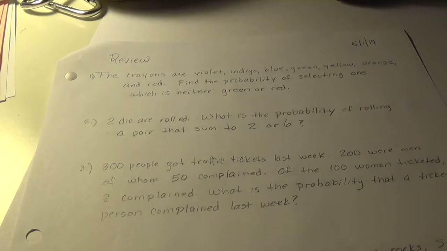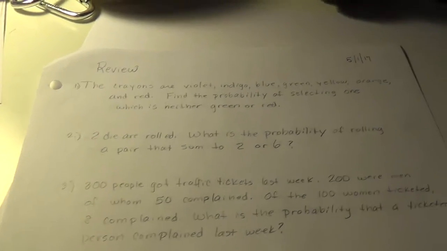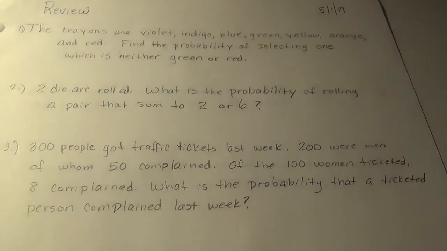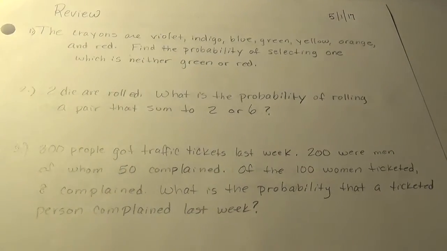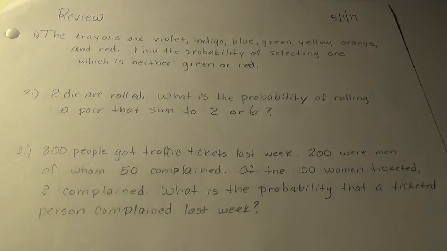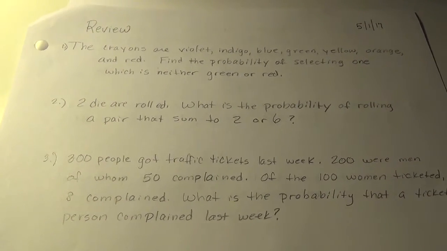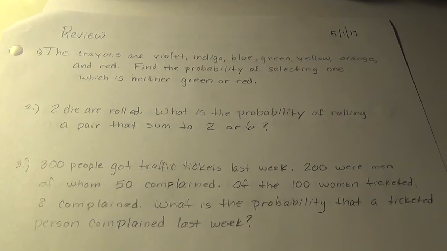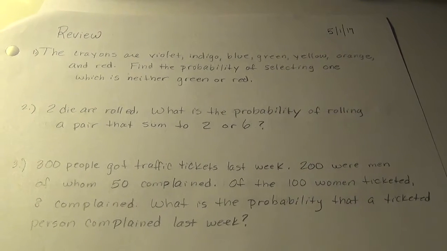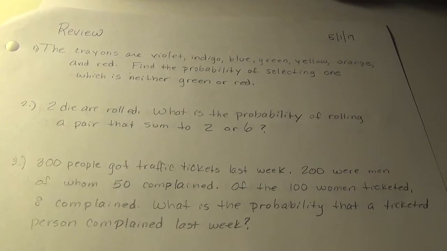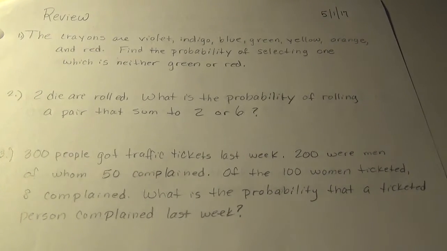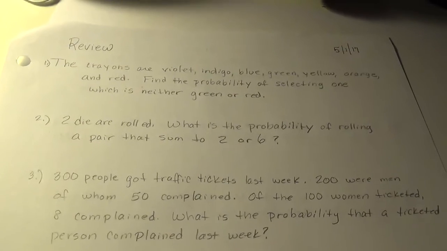All right. Number 3. Oh, the glare. It's worse. 300 people got traffic tickets last week. 200 were men, of whom 50 complained. And of the 100 women ticketed, 8 complained. What is the probability that a ticketed person complained last week?